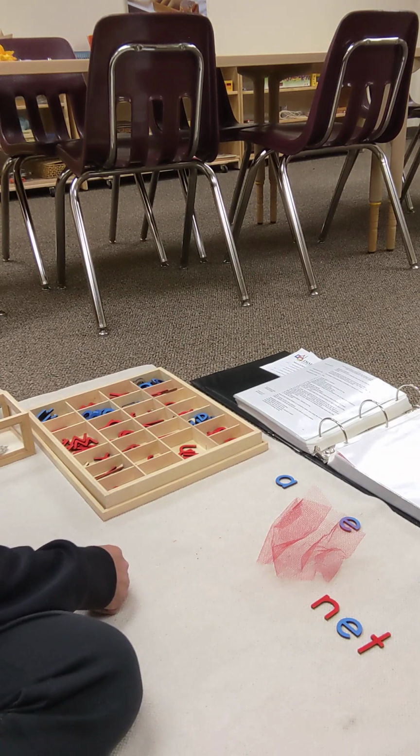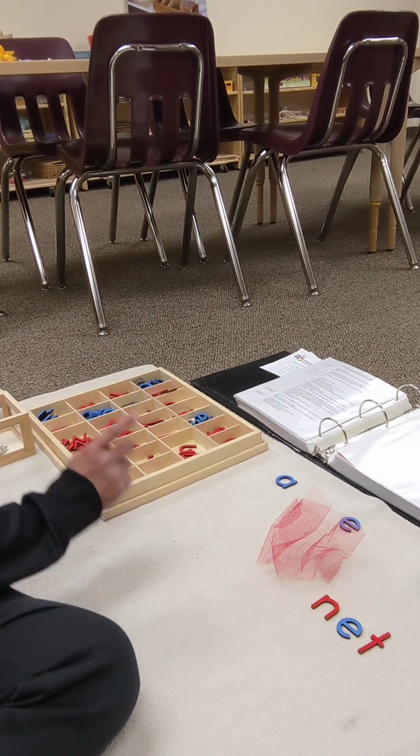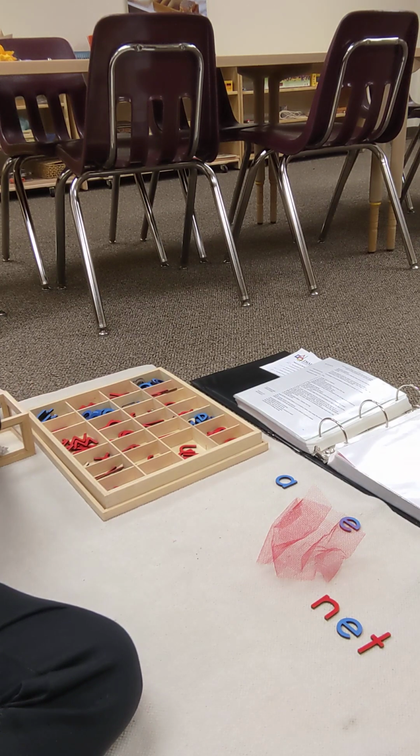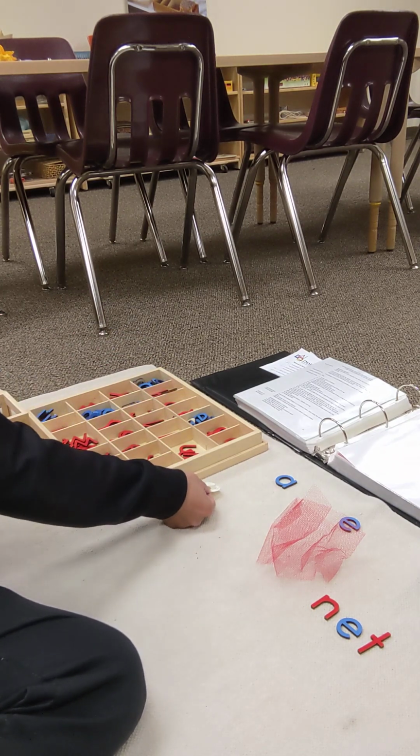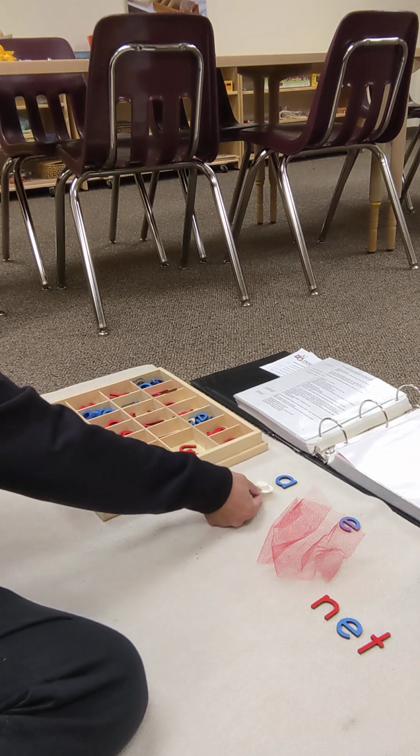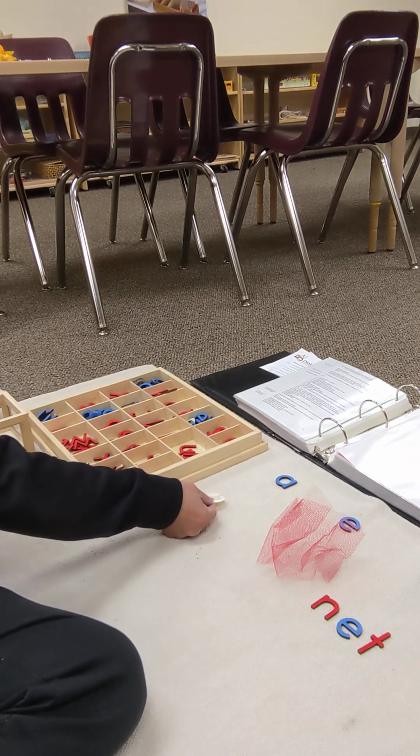Continue with the other objects in container, placing each under the appropriate vowel. Hat. At.